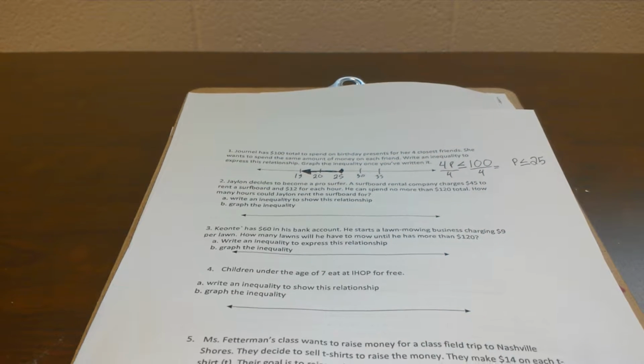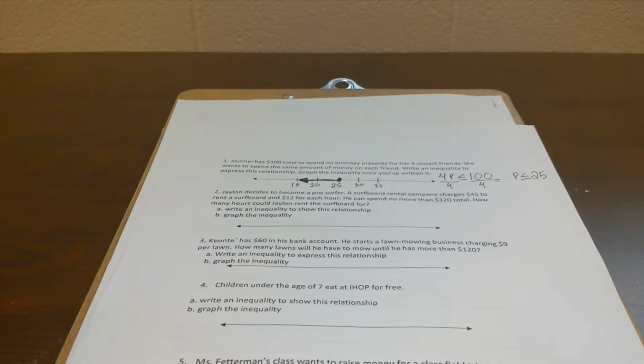So with that in mind, there are 4 more on this page and a few on the back. So pause the video, take 10 or 15 minutes, and see if you can do these last inequalities, and then we'll go over them.